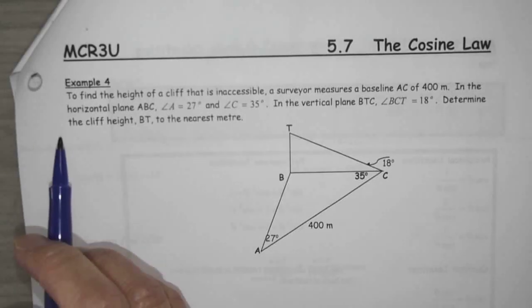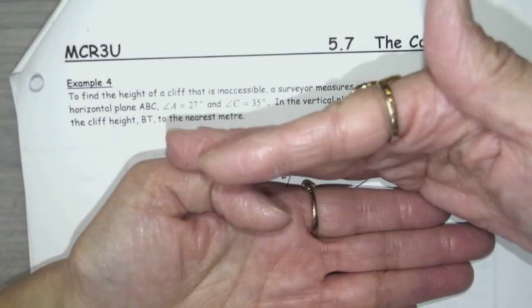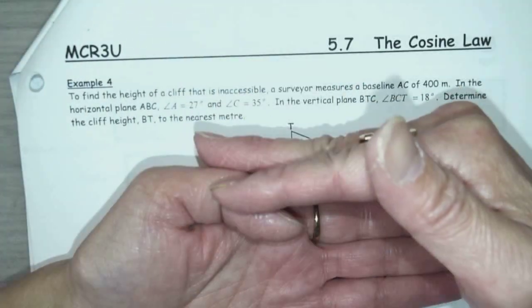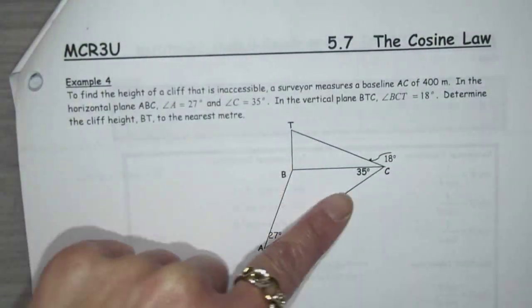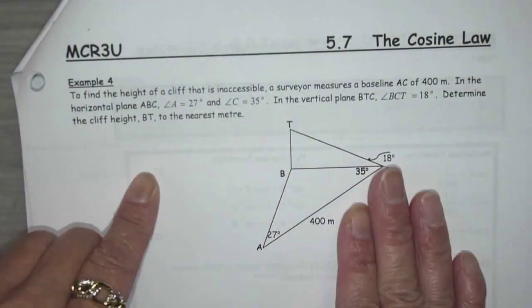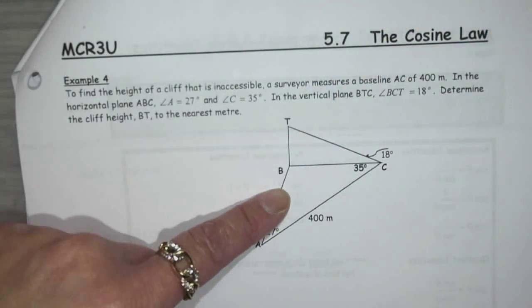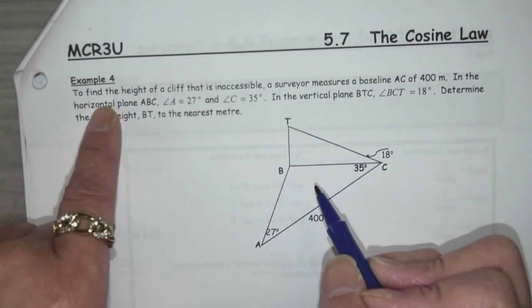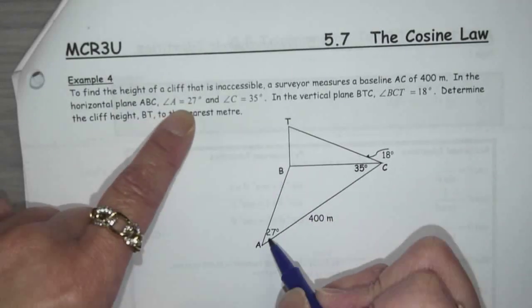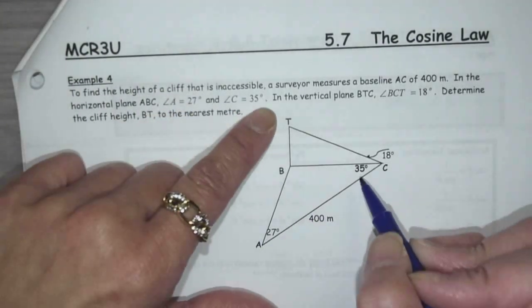In the horizontal plane, so this is actually two planes. So this is supposed to be on the ground and upwards, so it's like up like this. On the horizontal plane here, ABC is on the ground, and this part here is supposed to be the mountain heading upwards. So it's supposed to be a 3D diagram. It's not. In the horizontal plane, ABC, angle A is 27, angle C is 35.